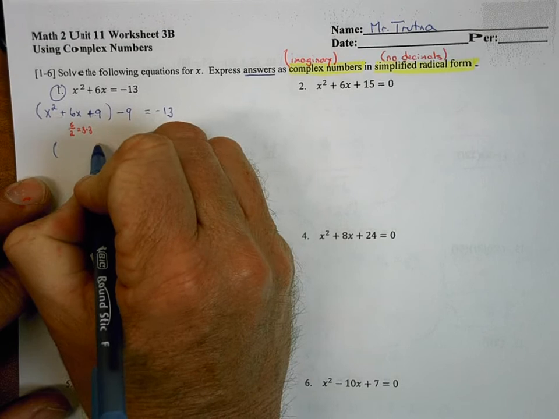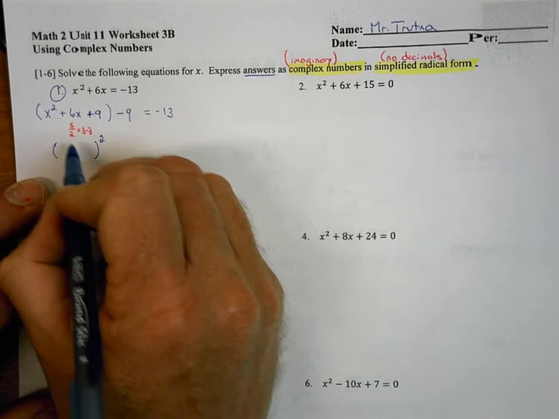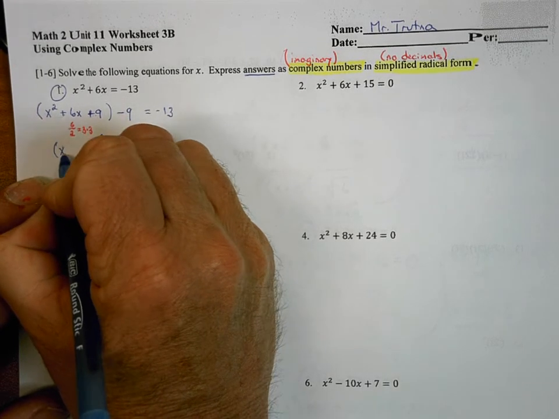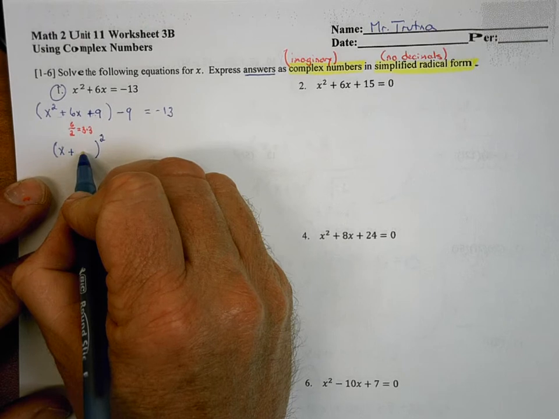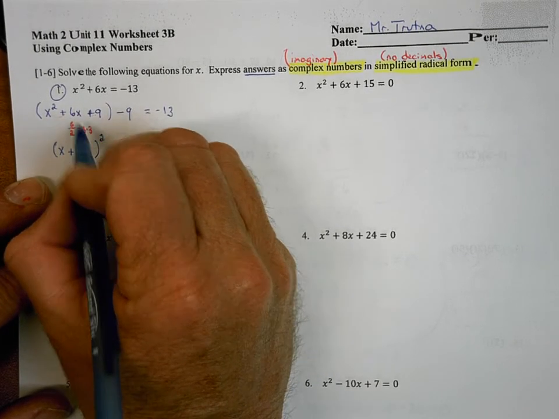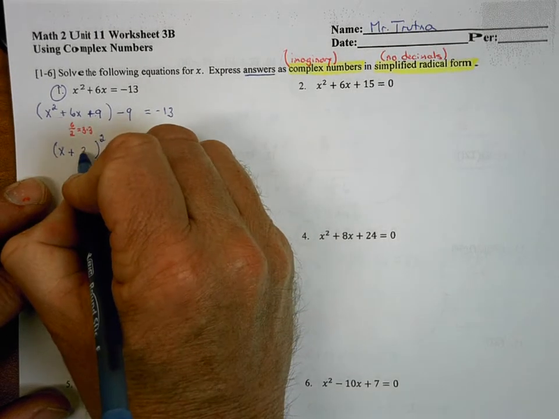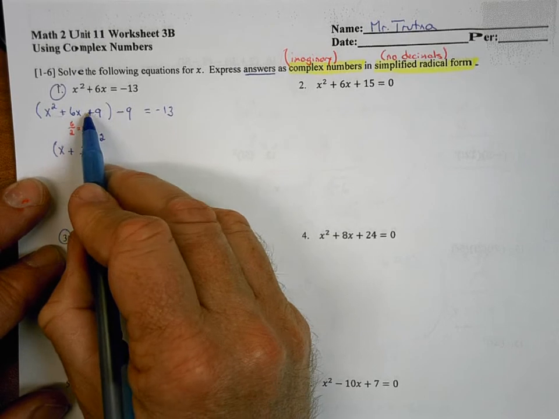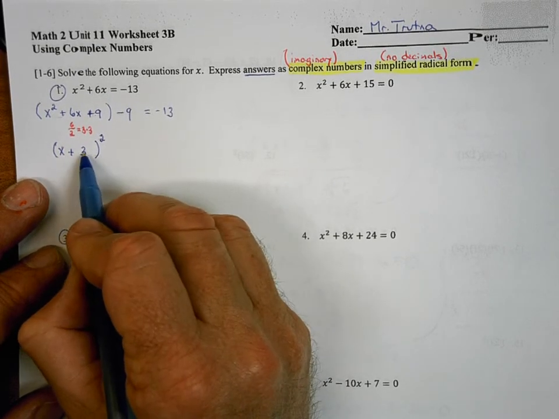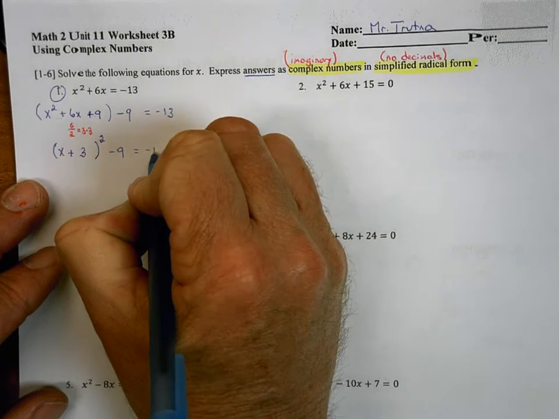So how do we complete the square? Well, we know that we're going to get parentheses to the second power, and because this is a plus right here, our factor is going to be x plus, and then the unique number for our factor is going to be half of that middle number. So to complete the square, you take half of that middle number and put it right here. So x squared plus 6x plus 9 will factor into quantity, or parentheses, x plus 3 to the second power, and then we put a minus 9, and then we put equals negative 13.